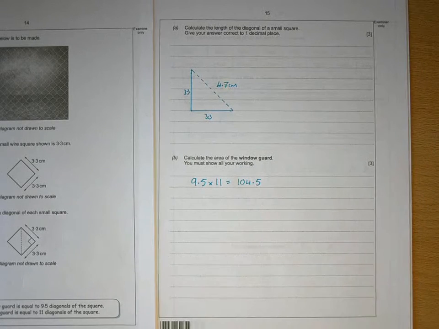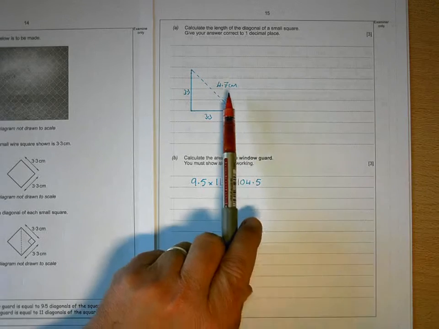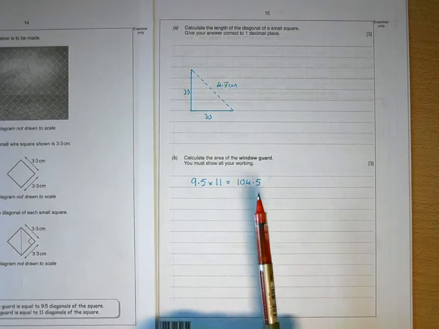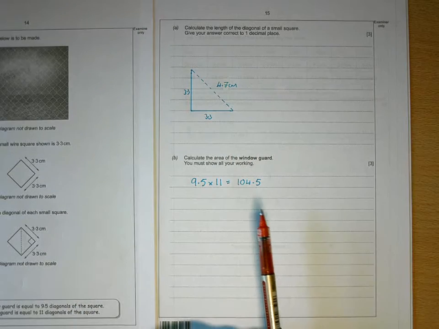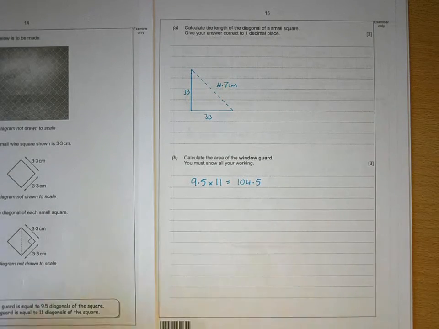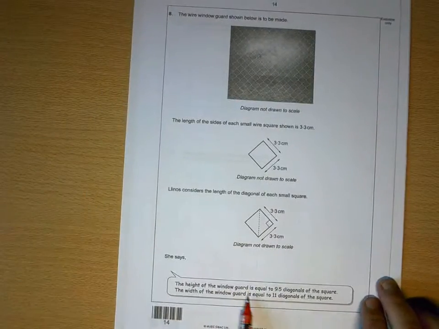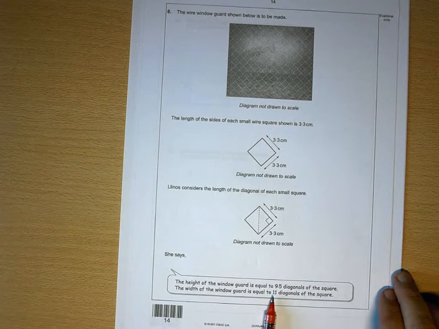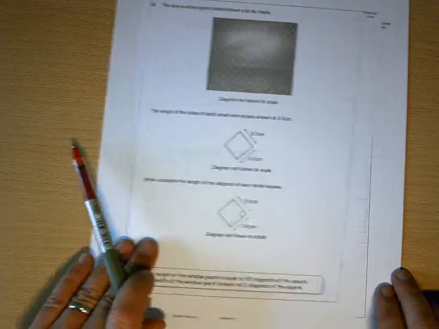The second part of the question again tended to be, if students got the 4.7 there, they tended to get the full marks here. A common mistake though, if we go back here, it says that the height of the window guard is 9.5 diagonals and 11 diagonals.